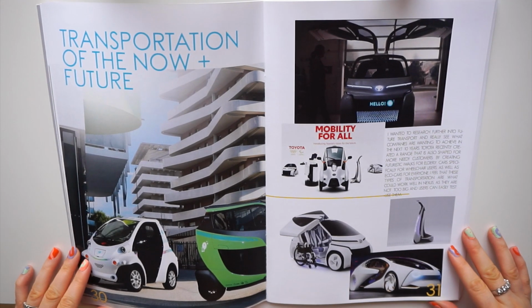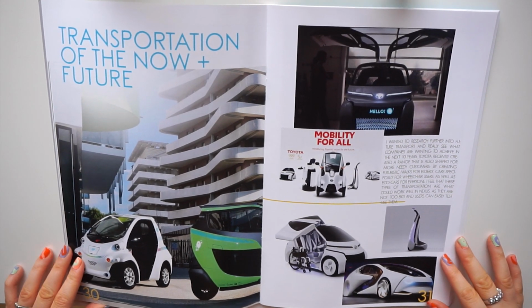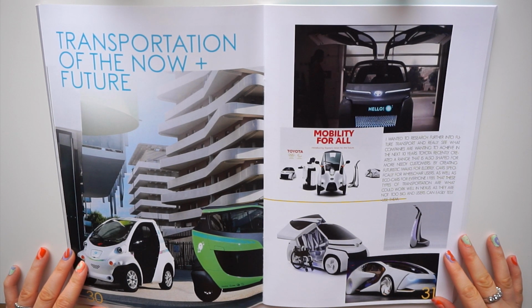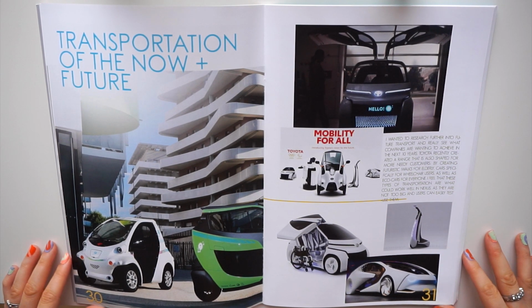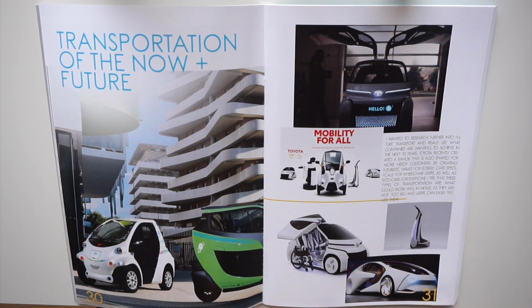I of course looked up clean transportation as well, on the smaller side as it had to fit on the bridge, and actually Toyota came up with the Mobility for All range, where their transportation systems are shaped for elderly people, cars for wheelchair users, and eco cars for everyone, so this was perfect for my project.